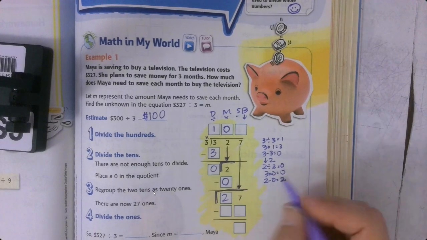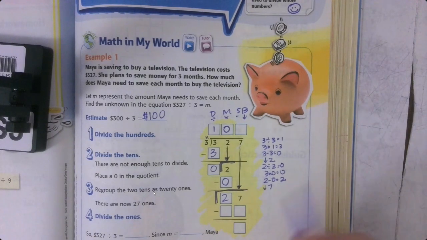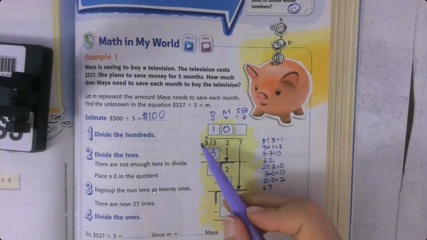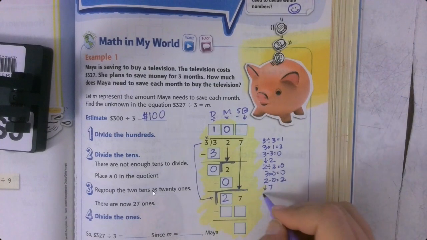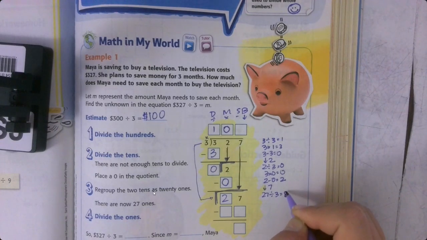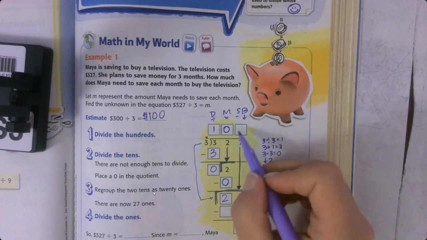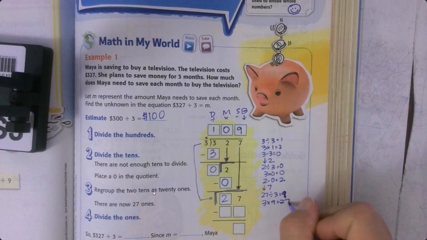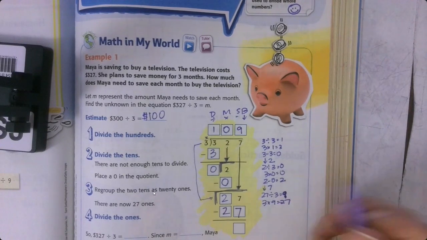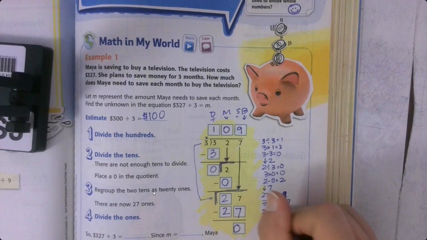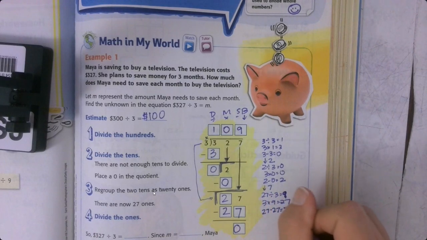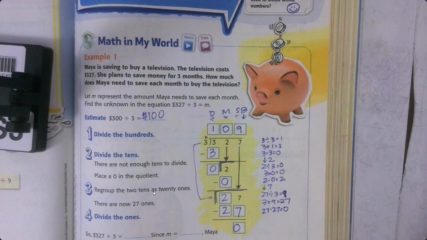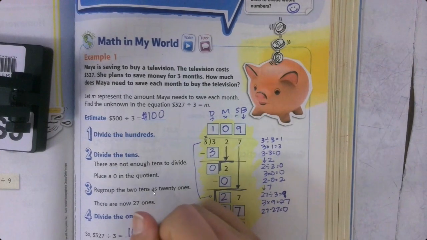Now we're back to divide. 27 divided by 3. How many 3's fit into 27? 8. Nope. 9, sorry. Duh. And then 3 times 9 equals 27. Subtract. Nothing left to bring down, and no remainder. Our answer is 109.